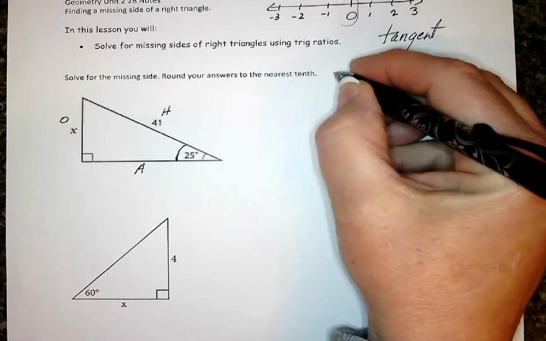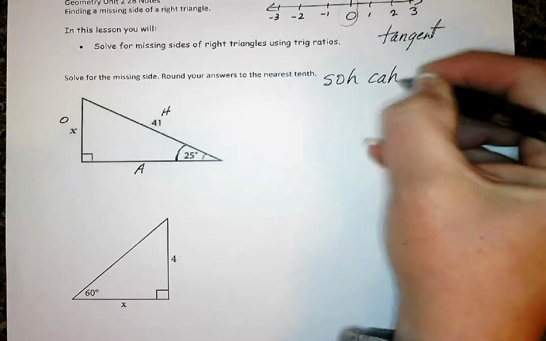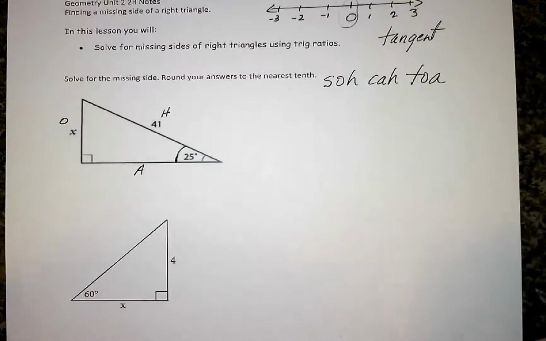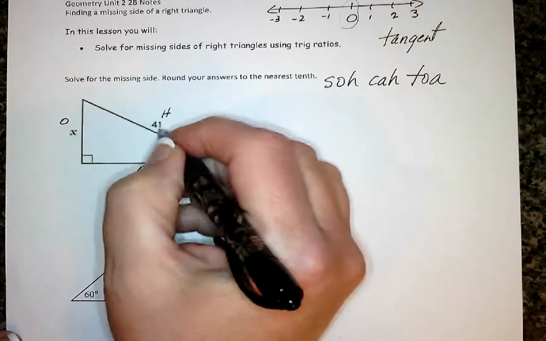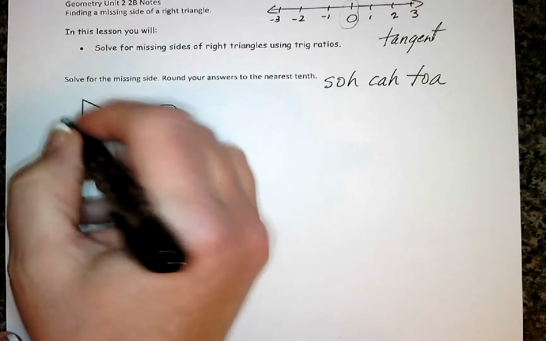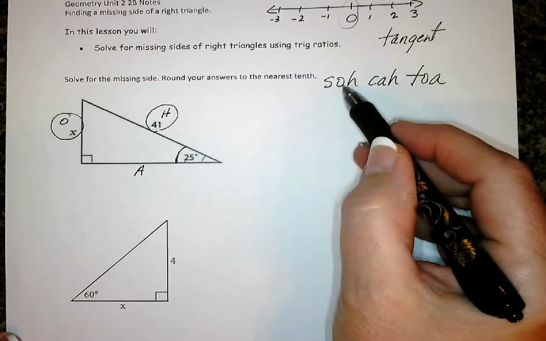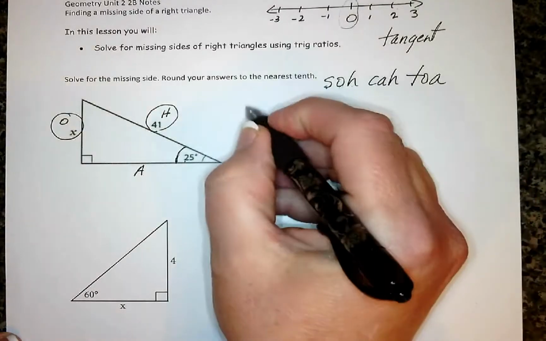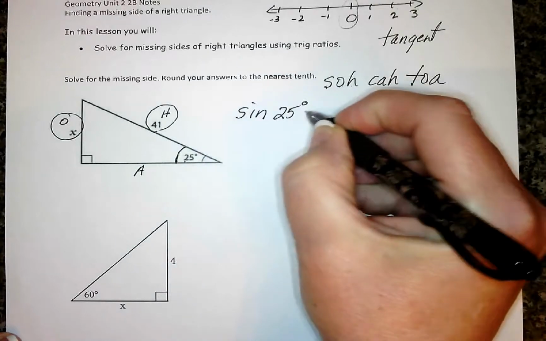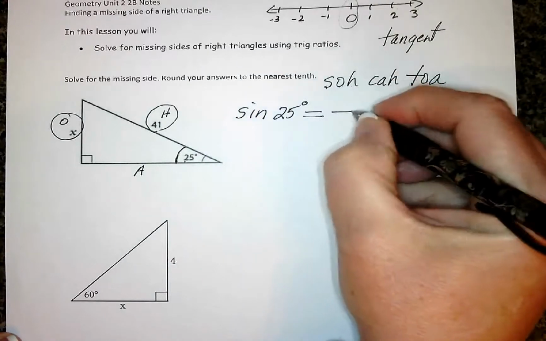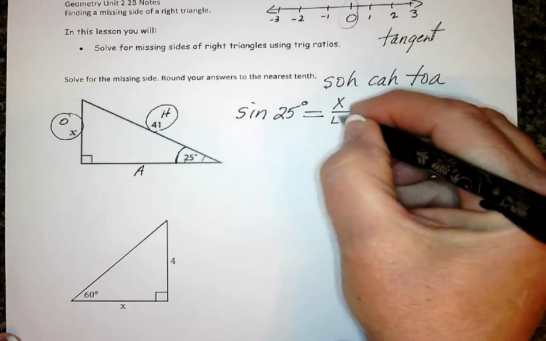Once I've done that, I can look at my trig ratios. Just write this up here. You should have this at the top of your paper probably. And based on what we have with this angle, we have a number at the hypotenuse, and we have a variable at the opposite. So the opposite and hypotenuse, we're going to use sine. So I write my equation, sine, then the angle, equals the fraction opposite, which was an x, over hypotenuse, which was a 41.